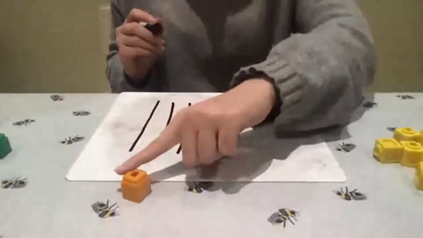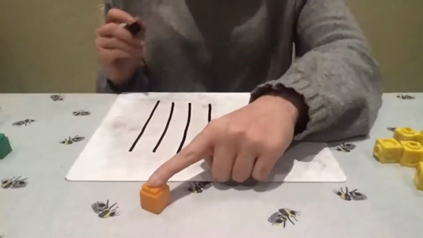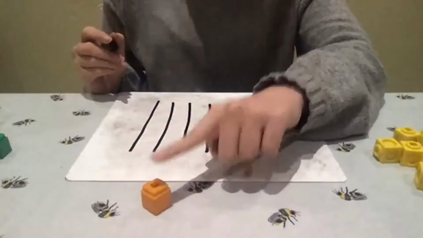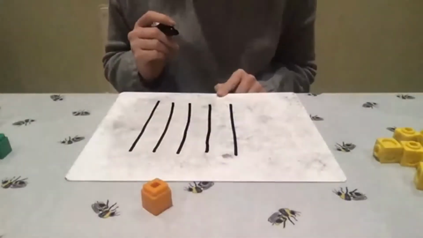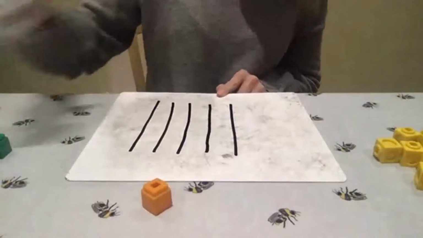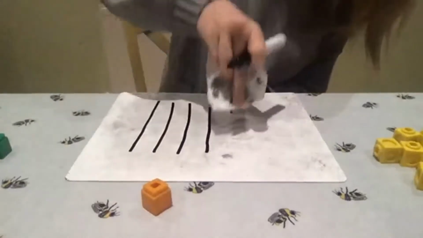But I've got another orange cube. Now, for my 5th orange cube, I don't draw a tally mark like that. Do you know what we do instead? Well, let's rub that tally mark out because that's wrong.